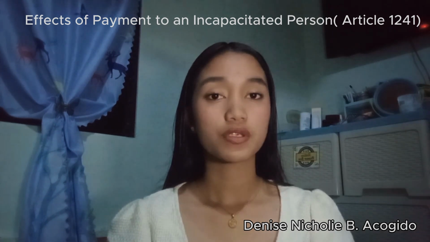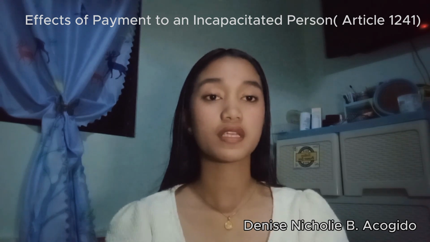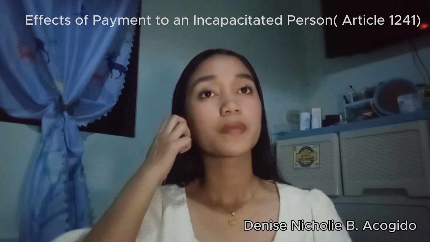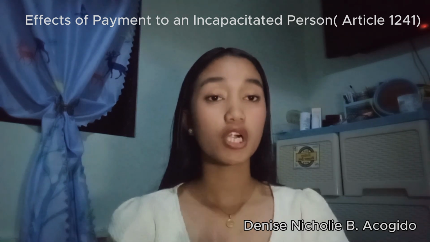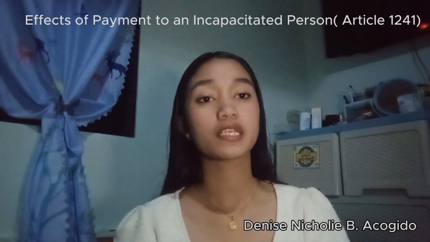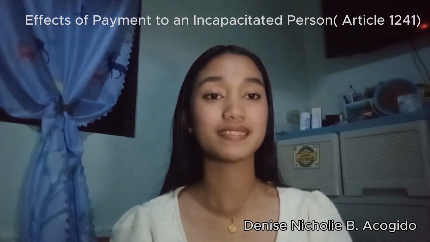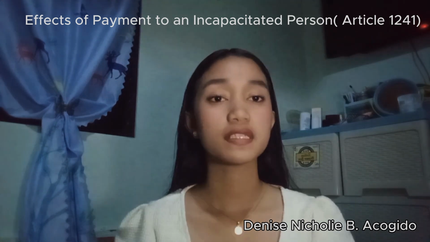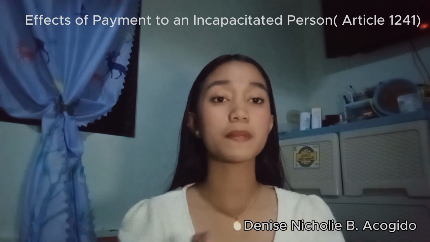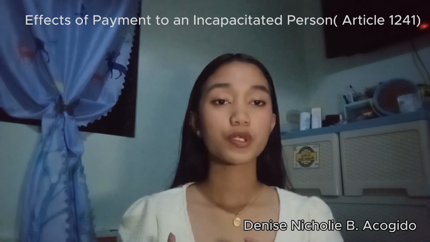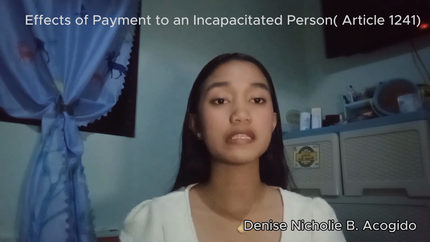So next exception is if the payment is made to a legal guardian or the authorized representative. So kung ang debtor nagbayad sa legal guardian or authorized representative sa usa ka incapacitated person, so the payment will be recognized as valid. And lastly, if the incapacitated person later ratifies the payment, so kung mubalik na ang capacity sa incapacitated person and iya gi-confirm ang payment sa debtor, so ang payment sa debtor is mahimo na siyang valid.